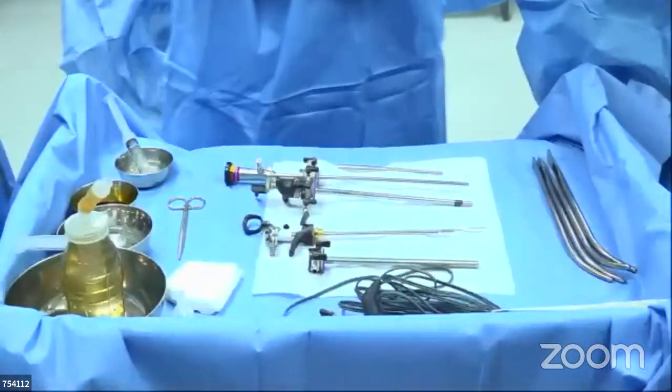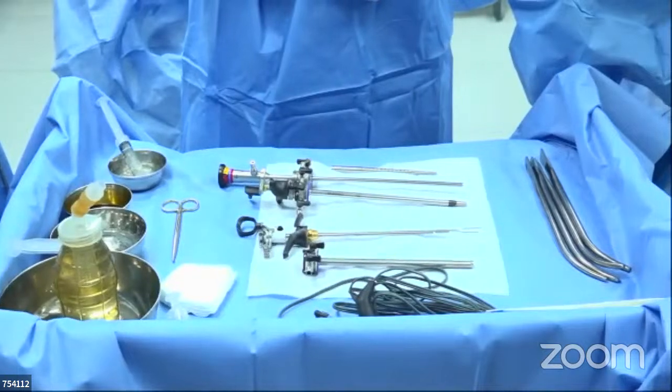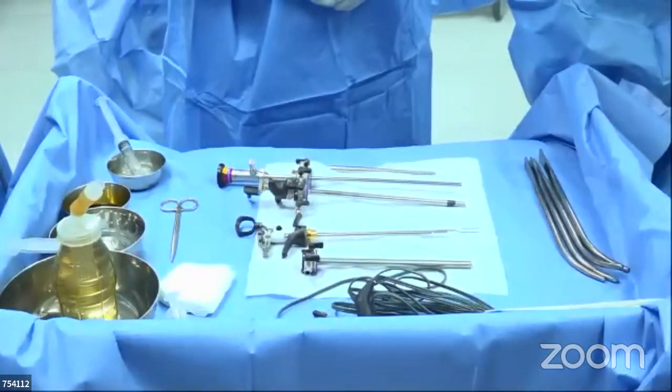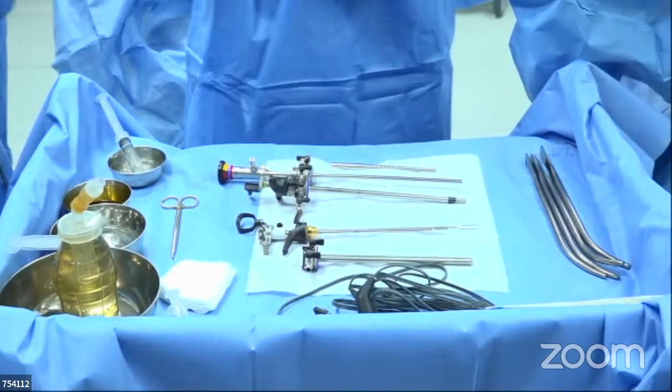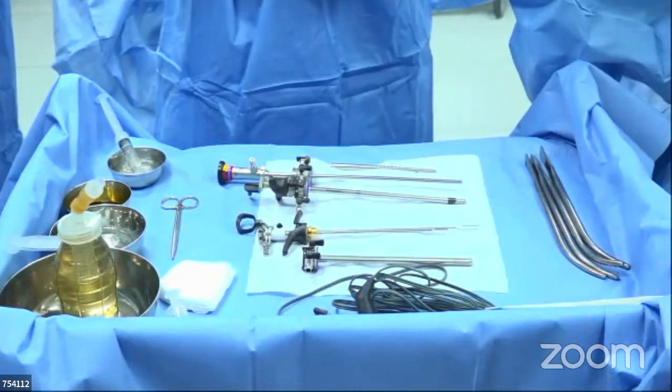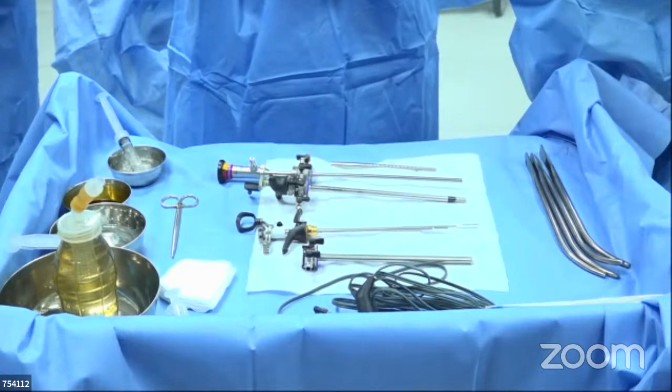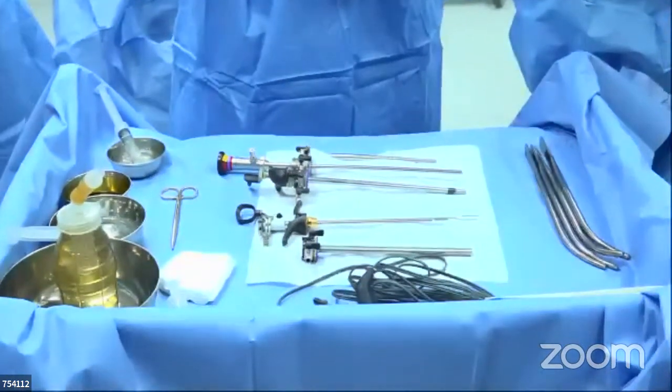Yeah, go ahead, sir. I don't see an Otis urethrotome on your trolley. Do you use it or you don't use it at all? Otis urethrotome, we don't routinely use it, sir. It's not been my habit to do an Otis urethrotomy in the last 30 years. No, not regular. No, absolutely not.